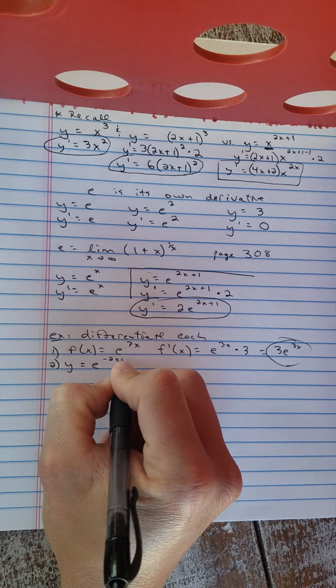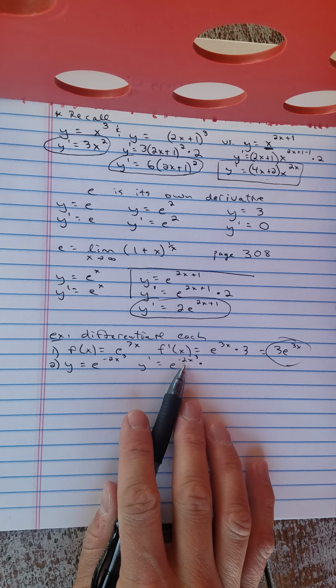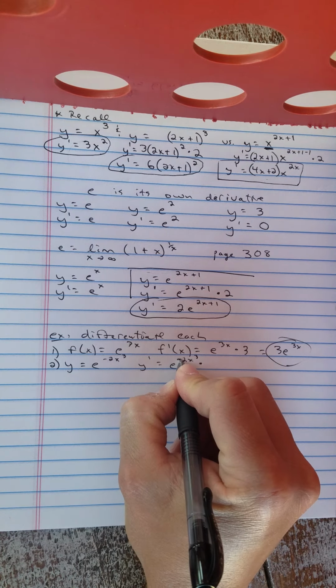So the first thing that we do to differentiate is we copy it down. E to the negative 2x cubed. But then we have to multiply that by the derivative. So this is kind of particularly weird because this is something that's differentiable. What is the derivative of negative 2x cubed? It would be negative 6x squared.